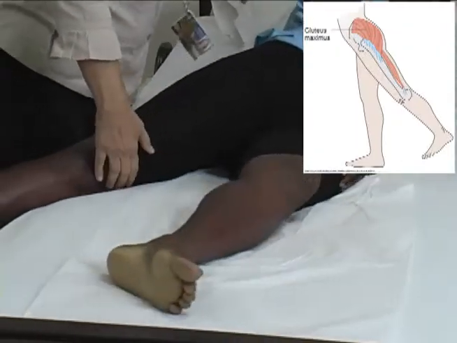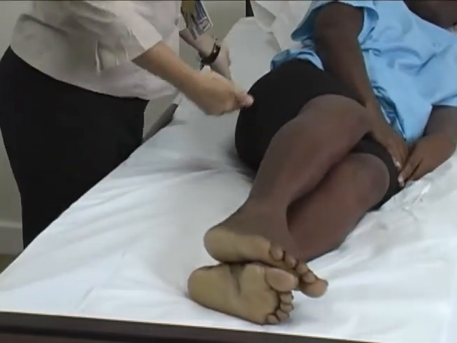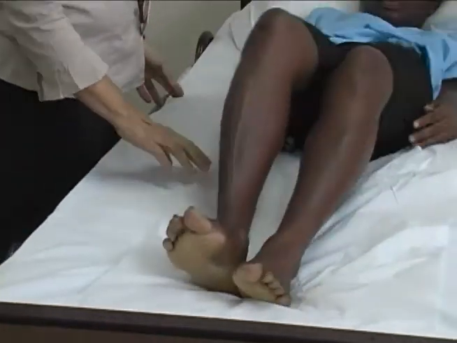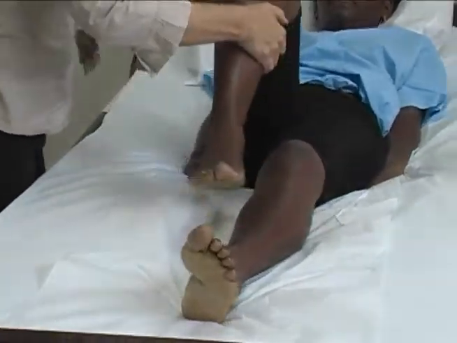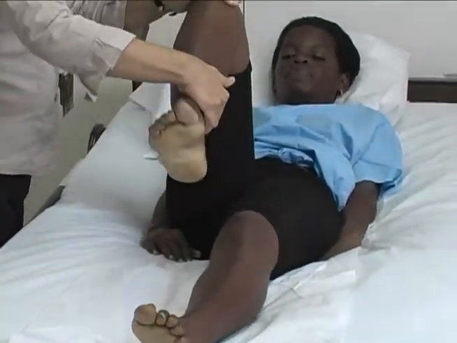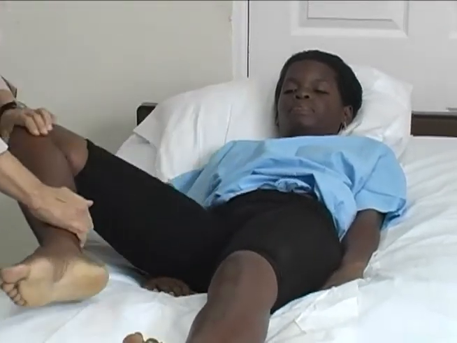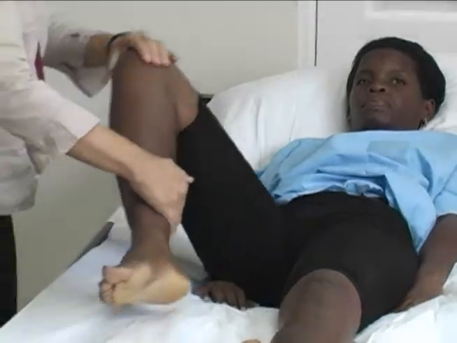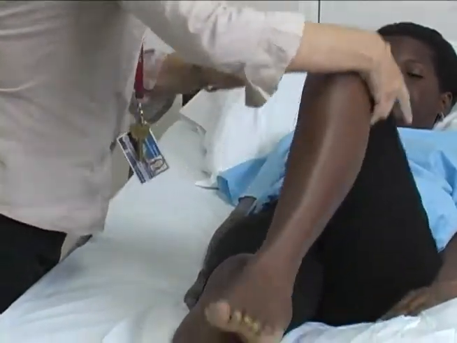And that will be hyperextension. Then we will proceed now with abduction and adduction with the hip and knee at 90 degrees of flexion. We will do abduction, which can be tested by spreading the hips apart, and adduction by bringing them back together. There will be internal and external rotation.